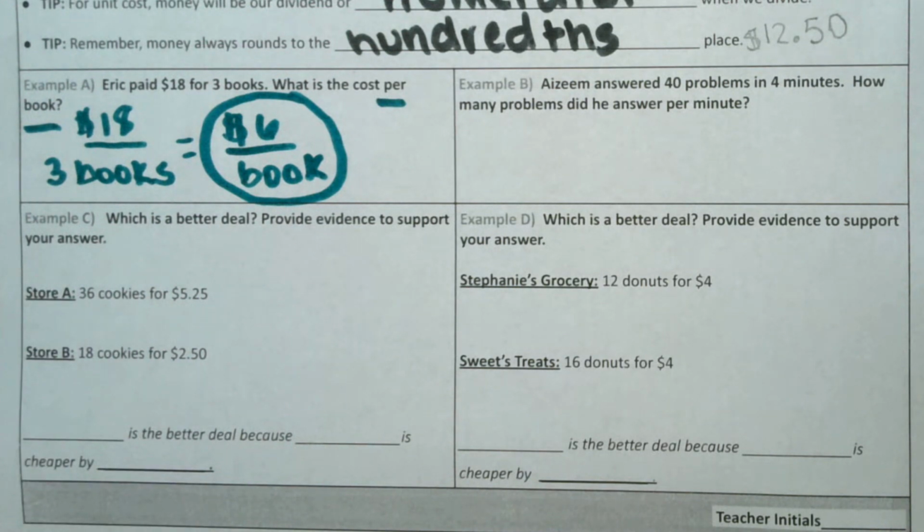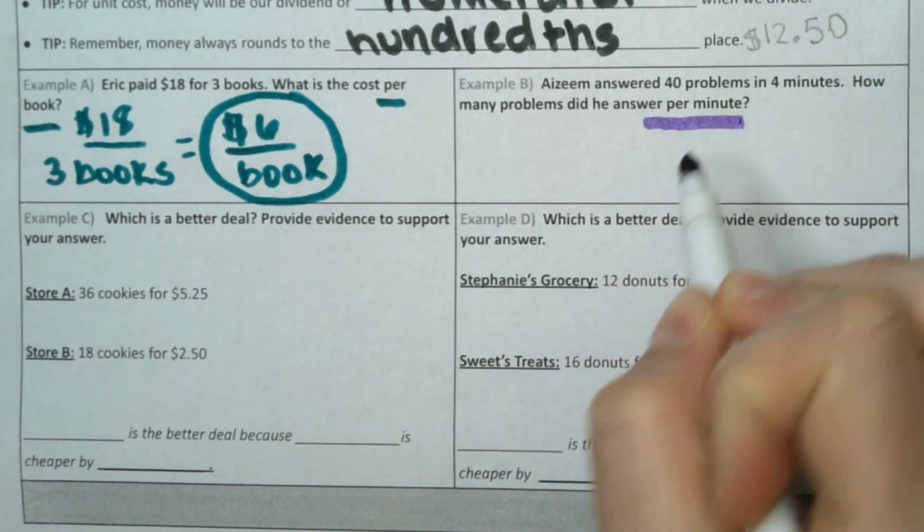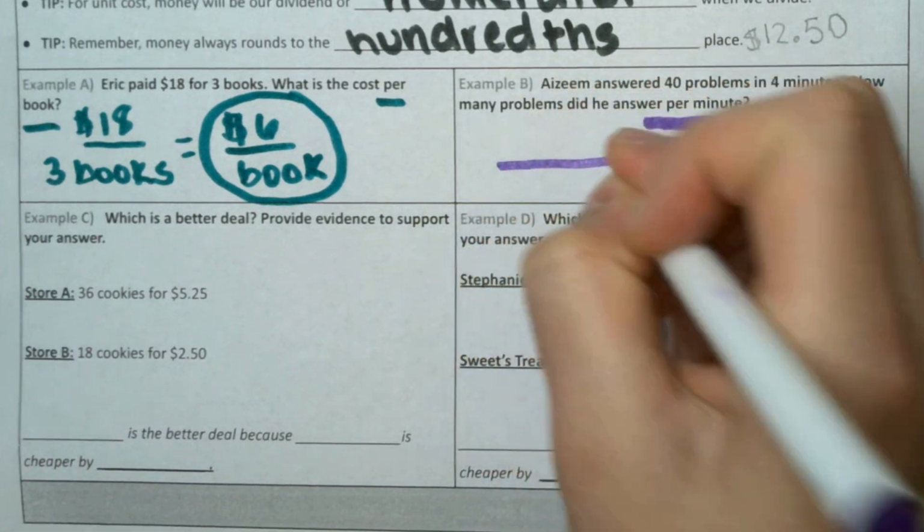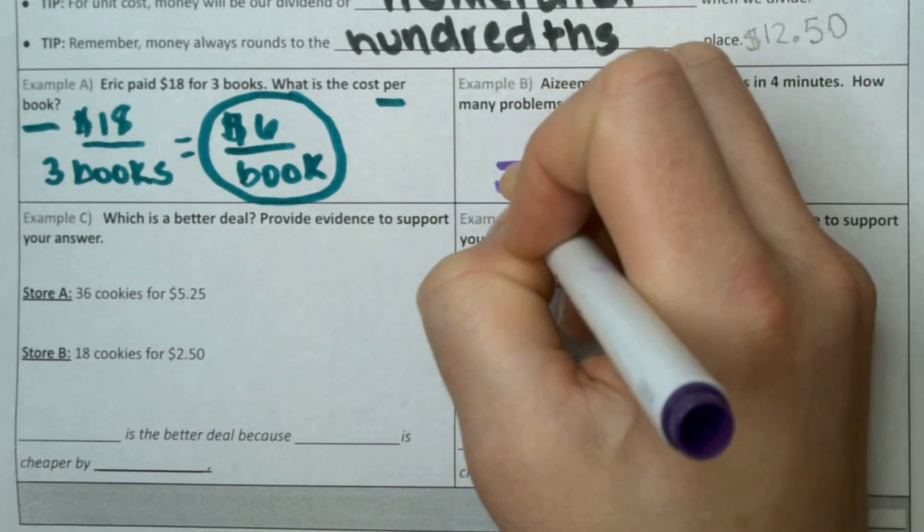Example B says, Azim answered 40 problems in 4 minutes. How many problems did he answer per minute? So we're looking for how many problems for 1 minute. So minutes is going to be our second number when we divide.